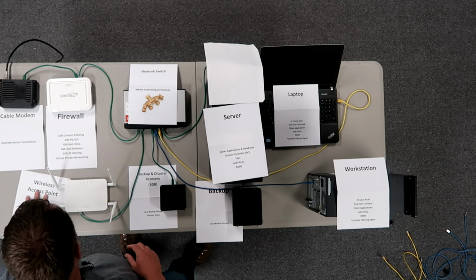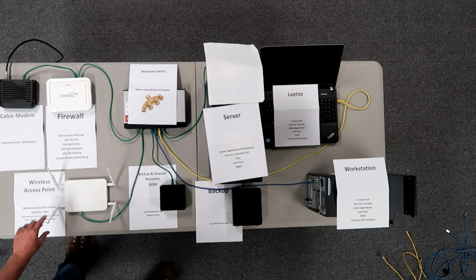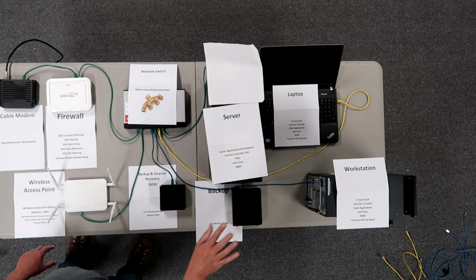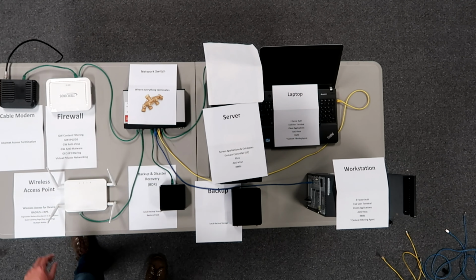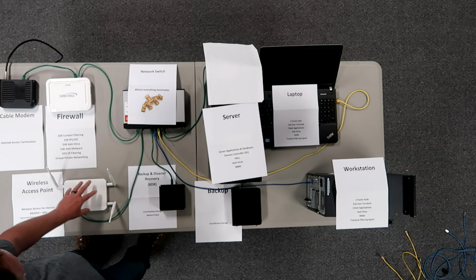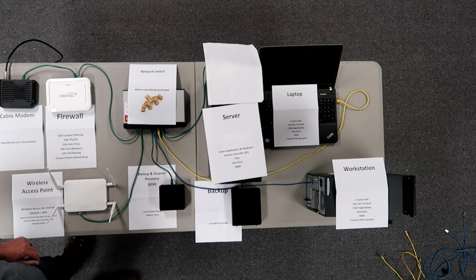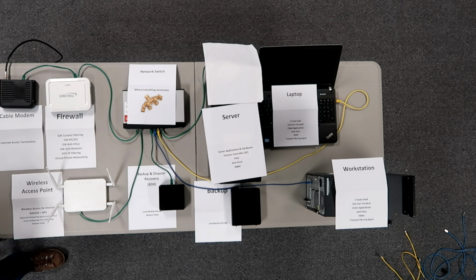Okay, so the next thing I've got here, and I actually skipped it earlier, so I'm going to hit it now, is a wireless access point. In this video, you'll notice that I've got the laptop physically connected, but we could have had that laptop connected wirelessly. And so you've got your wireless access point, and the wireless access point has some features that you really need to consider when you're building your network or rebuilding your network.